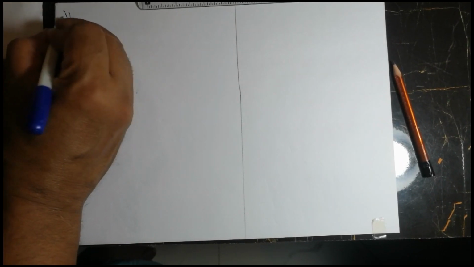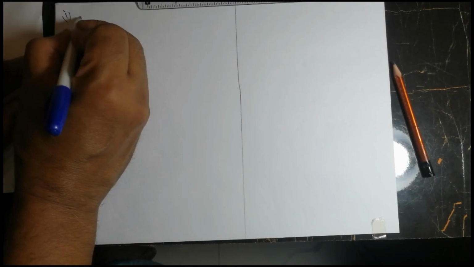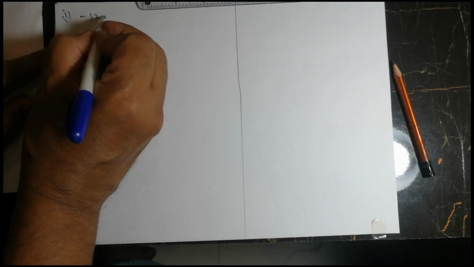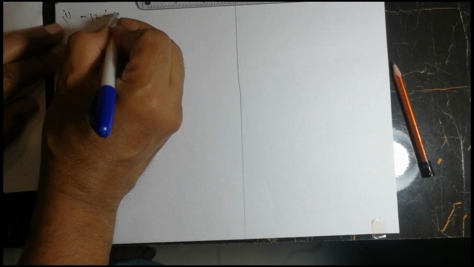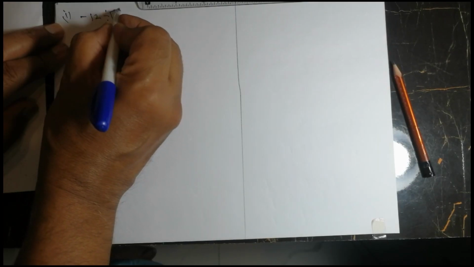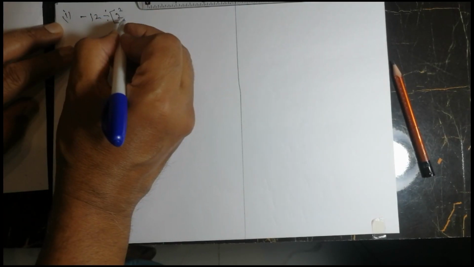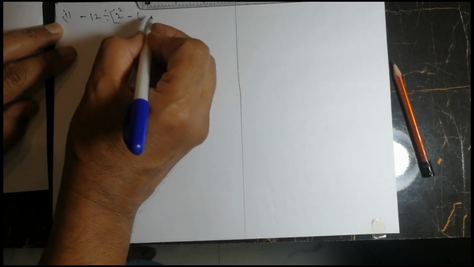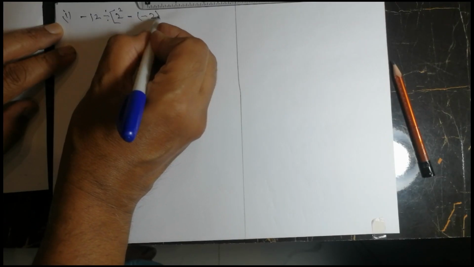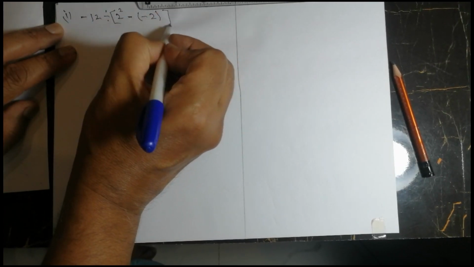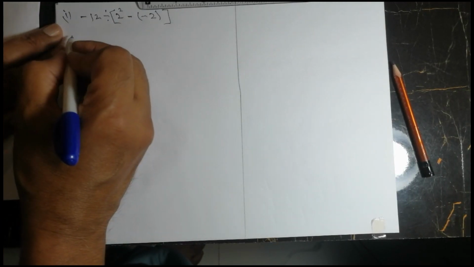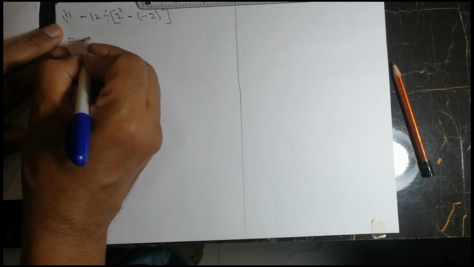Part I, that is equal to minus 12 divided by 2 square minus 2. So that is equal to minus 12.